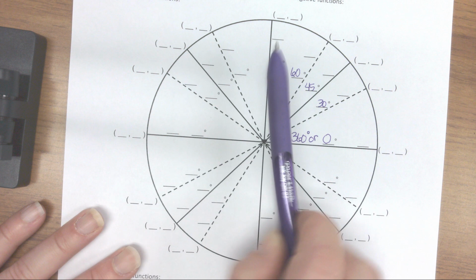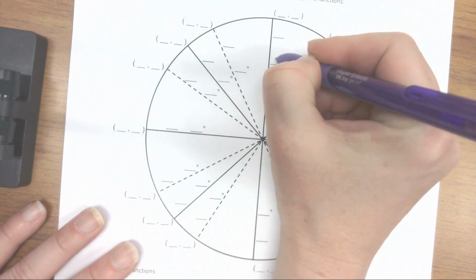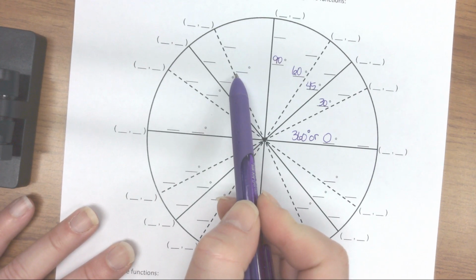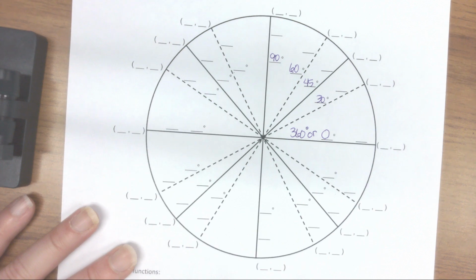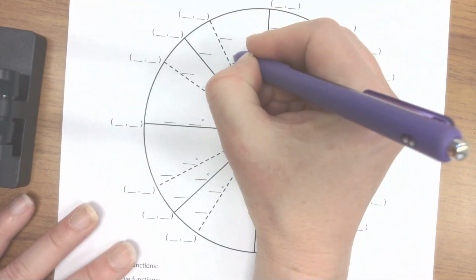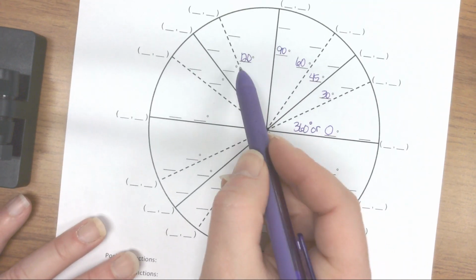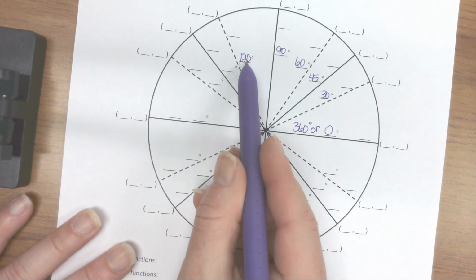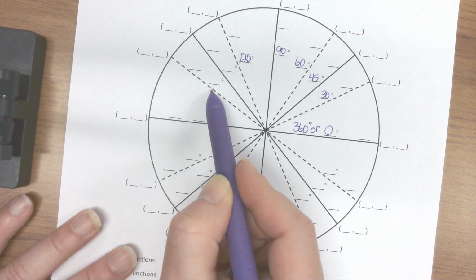What do you think this top one is? 90. Okay, we're on a dashed, so let's fill that one in. 90 plus 30, what does that give us? 120. That one's 120 degrees. Okay, and then let's go down to the next dashed one because that's an easy one. What's 120 plus 30? 150.